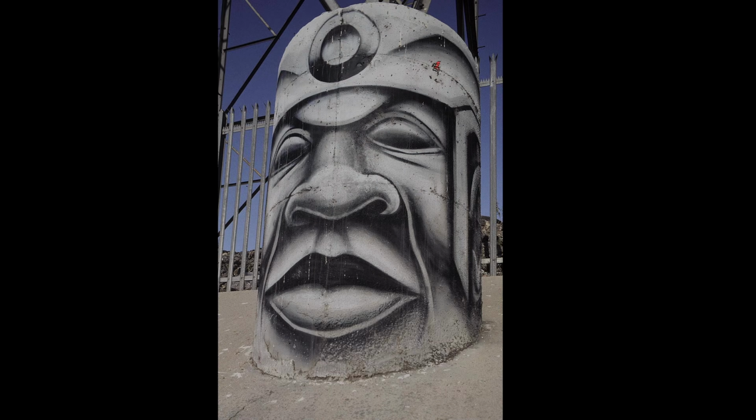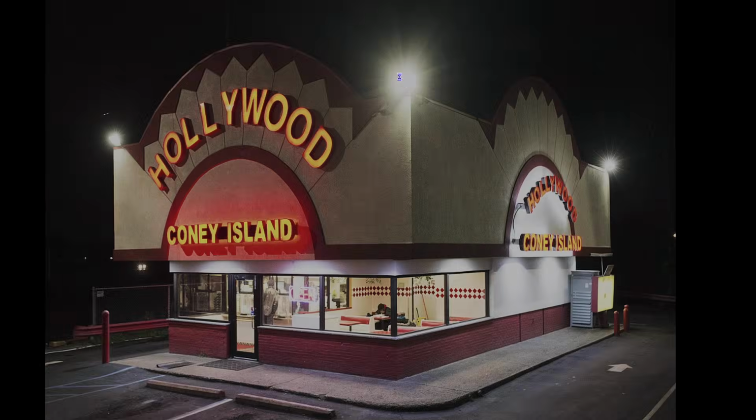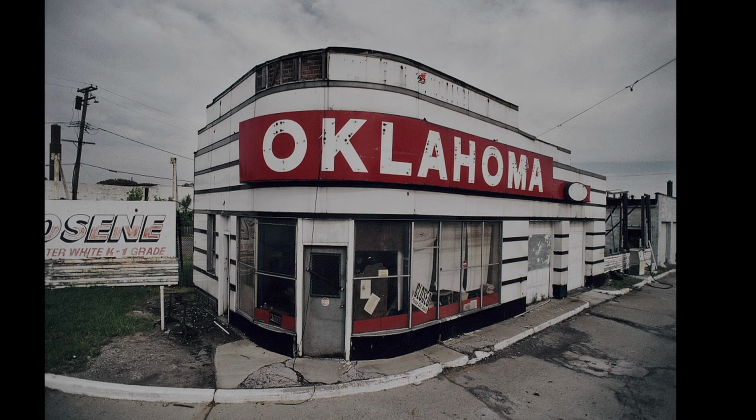This is by the LA River. Someone painted it to be like an Olmec head. That's ingenious, actually. Now, I don't know if you want to do this or not. Like I said, these pictures are kind of depressing.